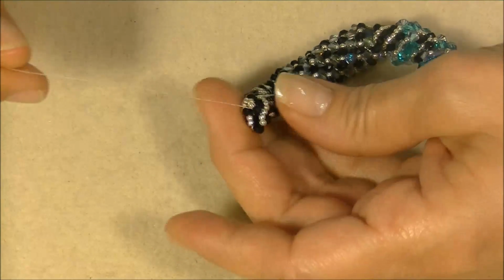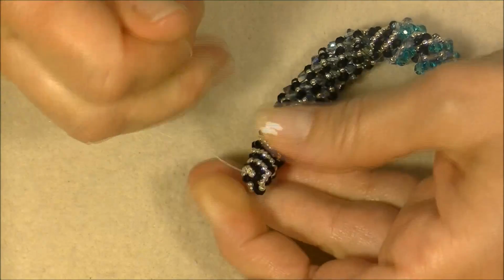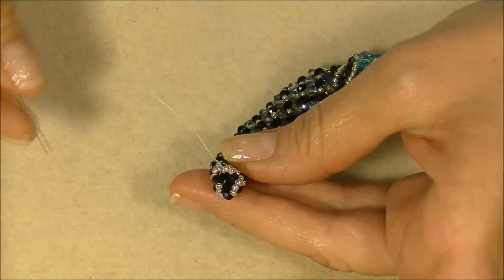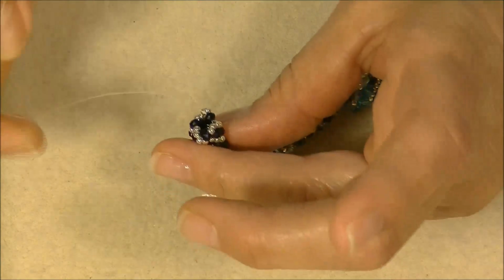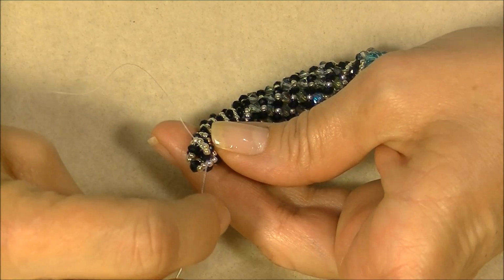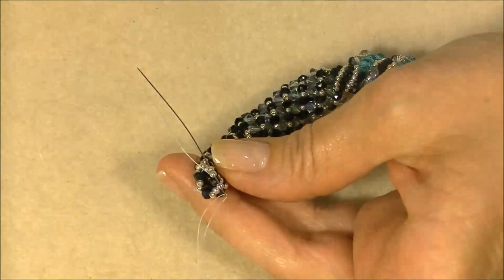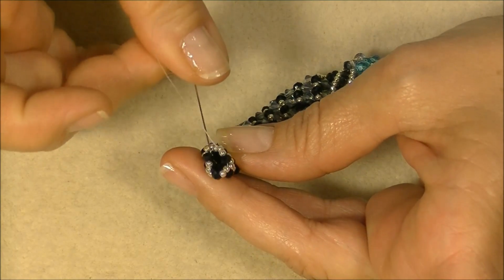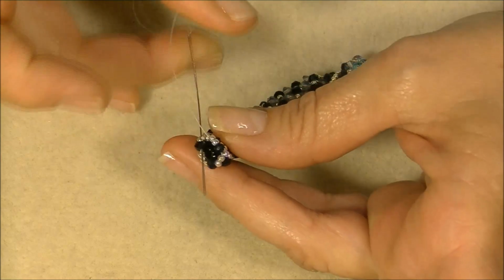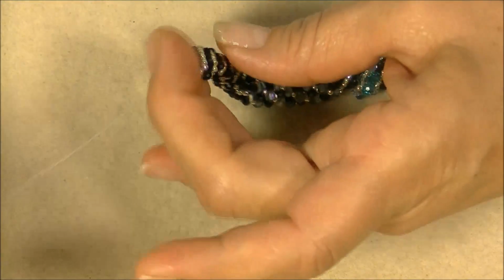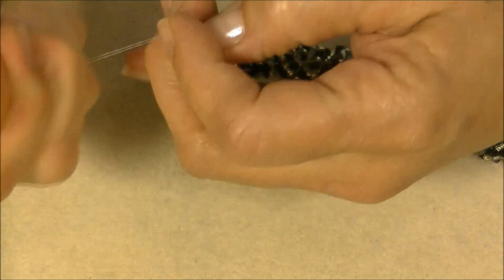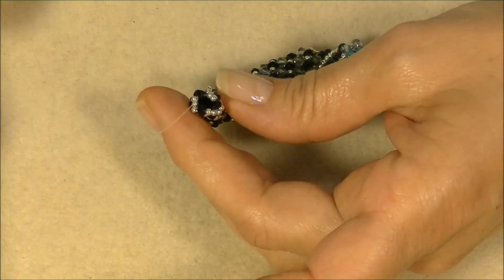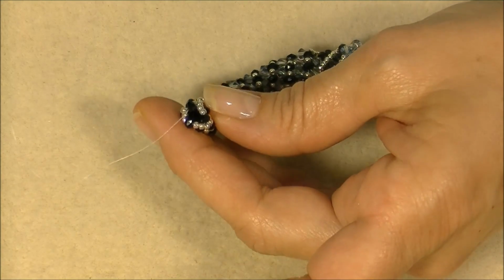Now you don't want it to crumple your work up too badly, so make sure you have good tension on it and it's not all crumpled up. Now I'm coming out of the rondelle. I'm going to pick up 2 11 O's behind it and then just go into the first rondelle I started in and exit it and pull. And pull it tight. And then it's tightened up pretty good. So you can see your 3 rondelles on top here.